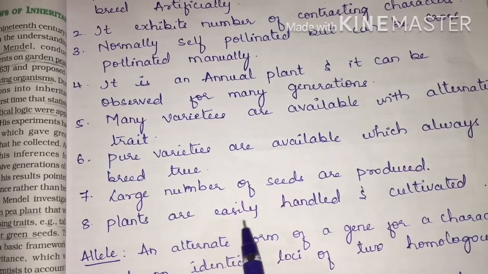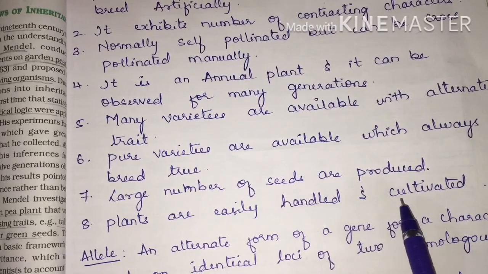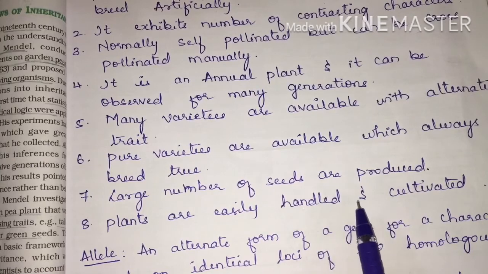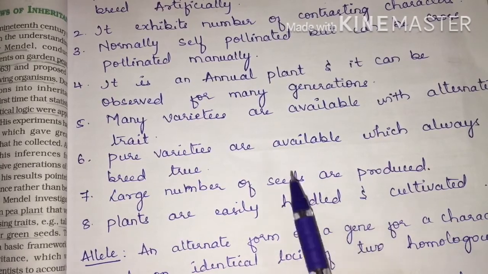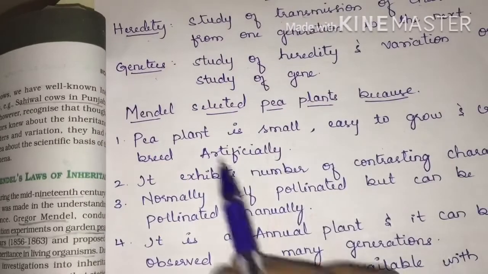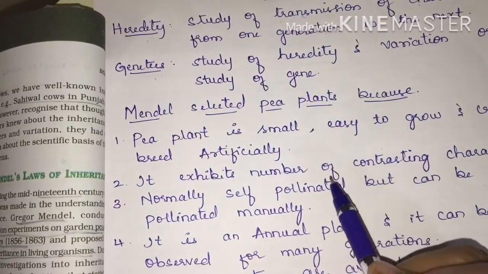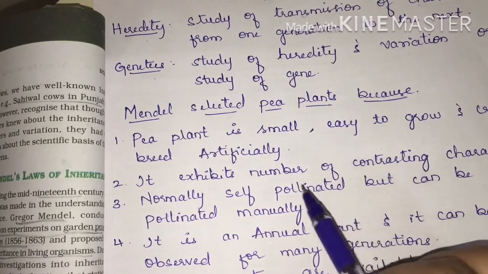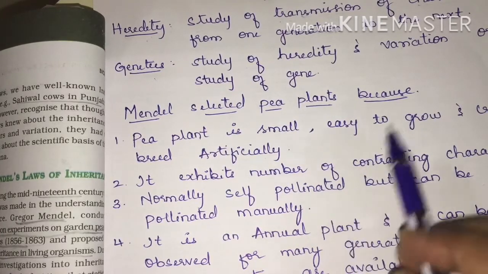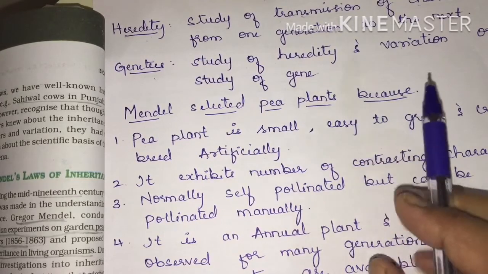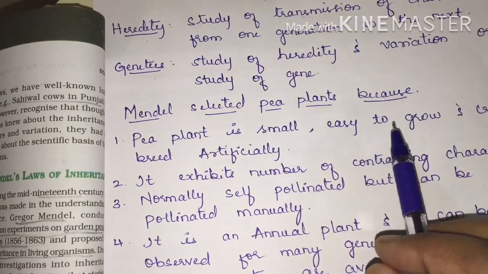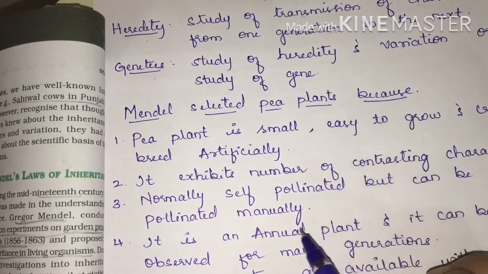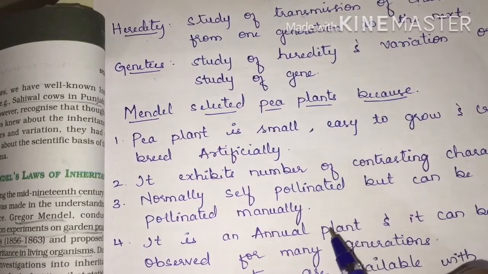Next one, plants are easily handled and cultivated. Okay, plants are easily handled and they can be easily grown in the agriculture field. These are some of the reasons why Mendel selected pea plants. The most important reason is that he saw from his childhood in his garden his father used to grow pea plants. Okay, in his agriculture field his father used to grow pea plants. He has seen them, he has observed it for many years. So that's why he has chosen, because it was easily available for him.